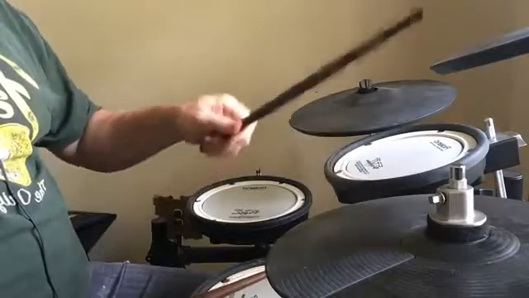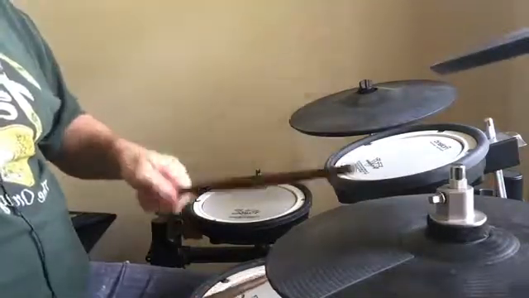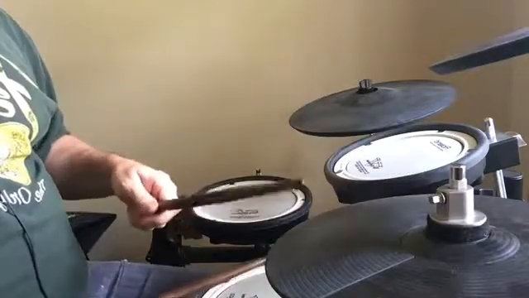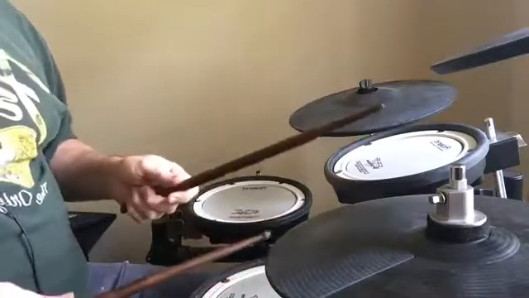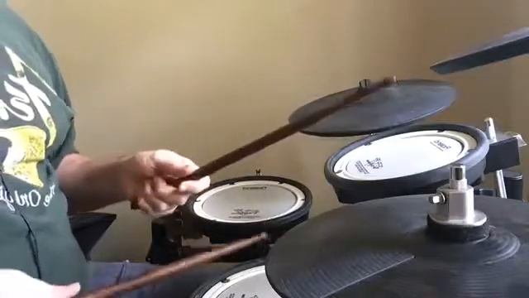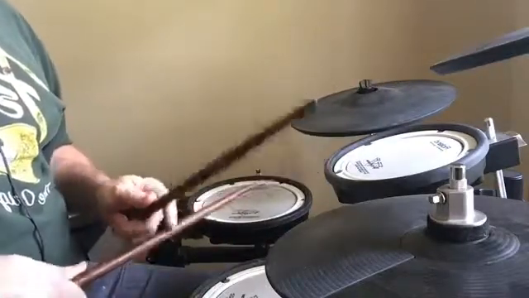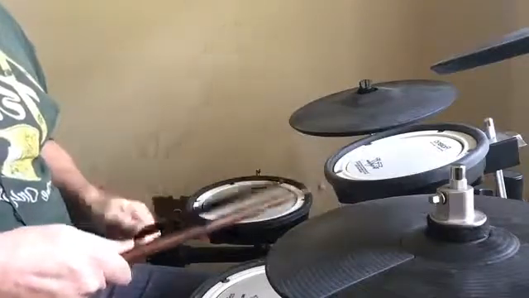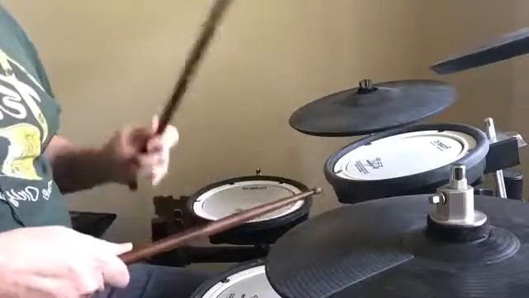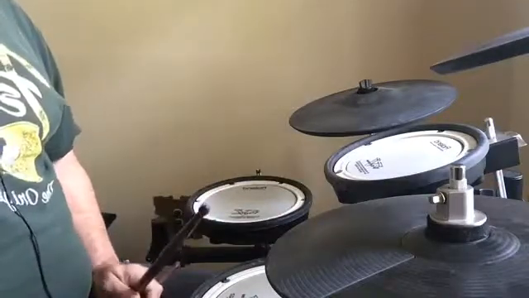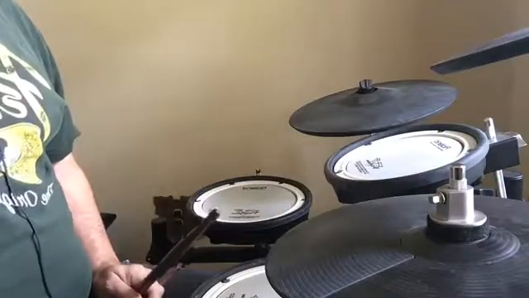I didn't go 1 and 2 and 3 and 4 and. That's a little too abrupt, and that might throw your timing off, causing you to drag and slow the band down. So you're counting here, and then all of a sudden you're coming in like this. So you want to avoid that, and that's why trying to make a smooth transition is important.